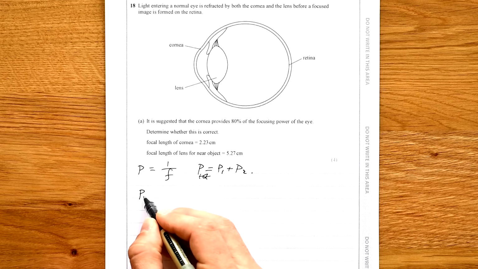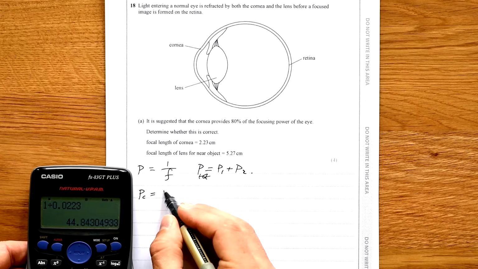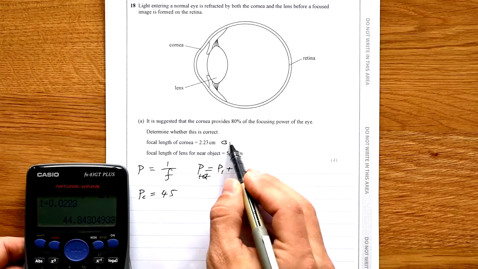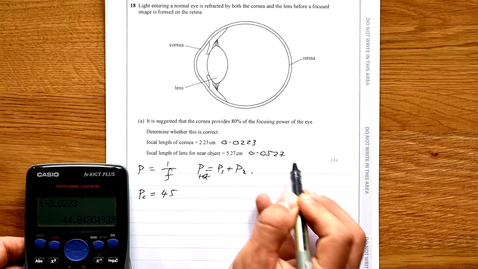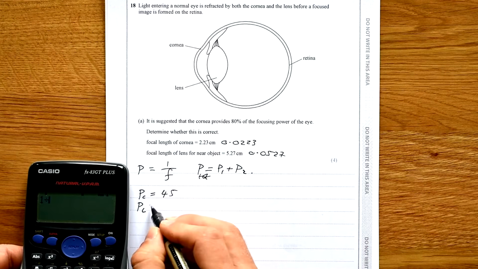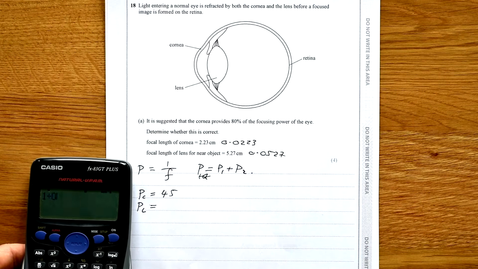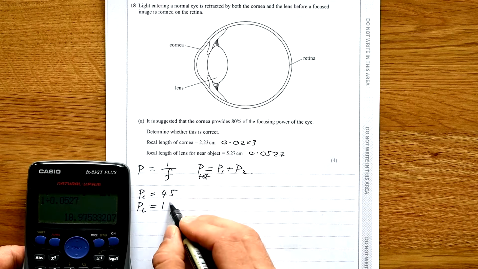So power of the cornea. So that is 45. Don't forget that these need to be in meters. And then for the lens, 1 over 0.0527. That gives us 19.